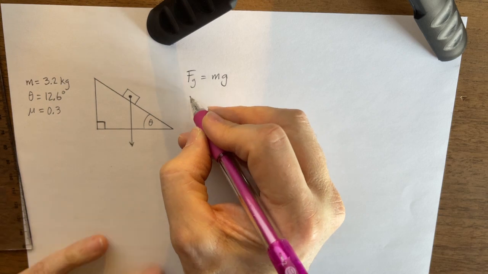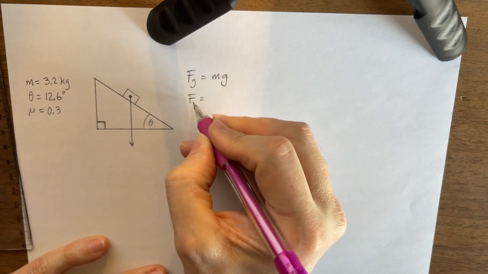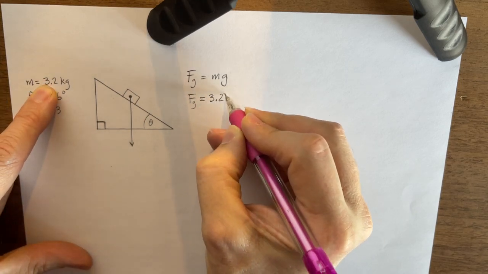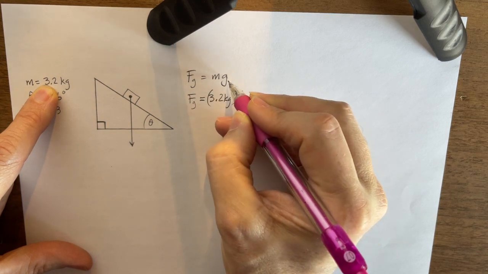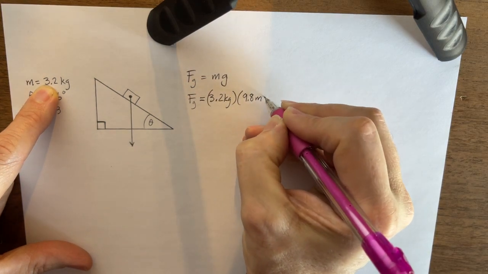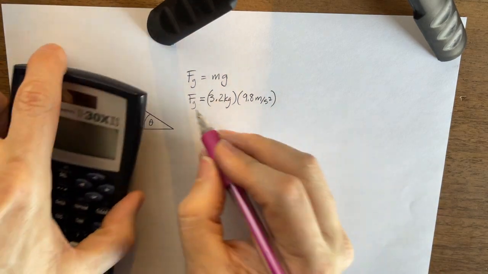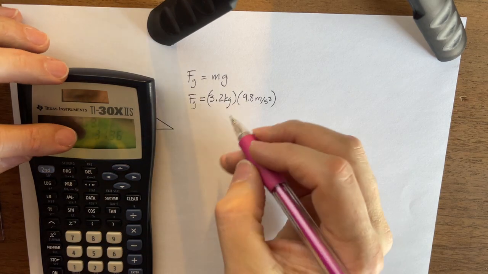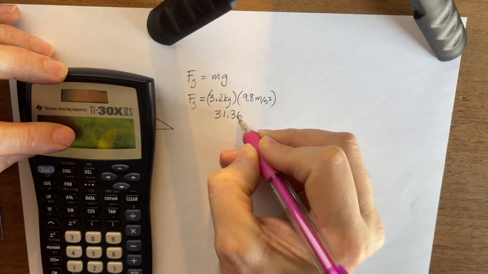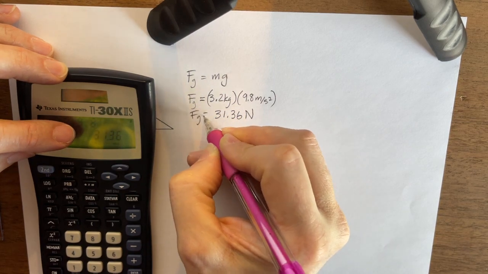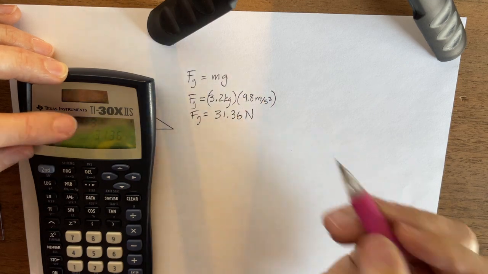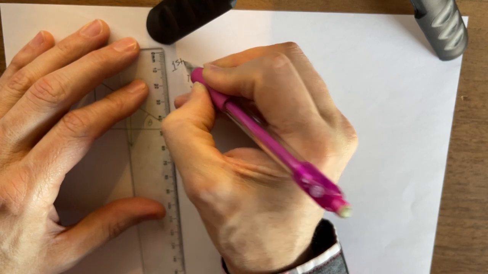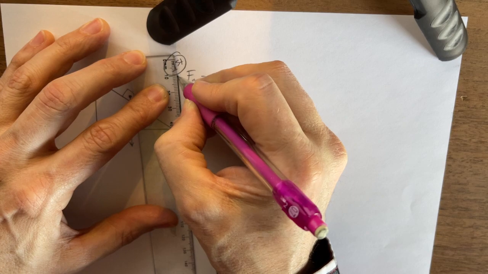So F of G equals mass, 3.2 kilograms, times g, which is always 9.8 meters per second squared. Multiplying these two numbers, 3.2 times 9.8, we get the force of gravity, 31.36 newtons. It's newtons because a kilogram meter per second squared is a newton. So that takes care of the first thing we needed to find.